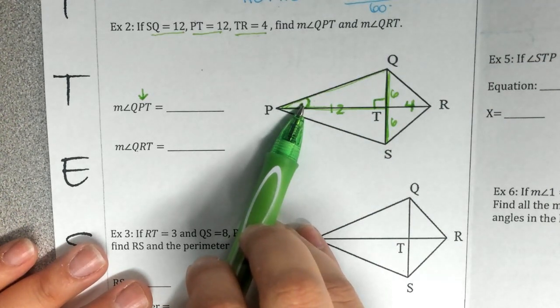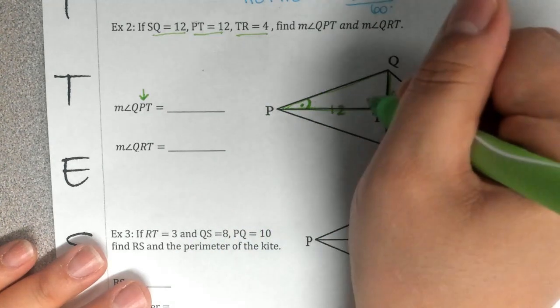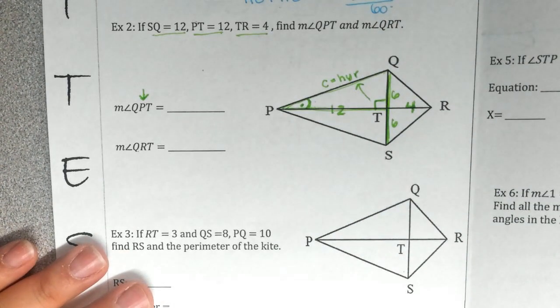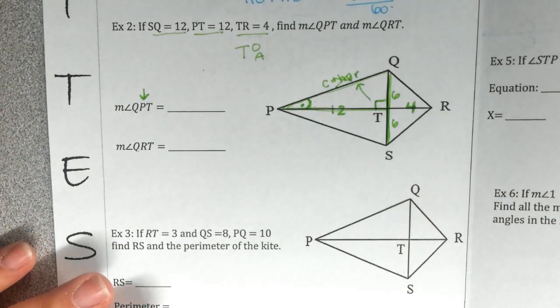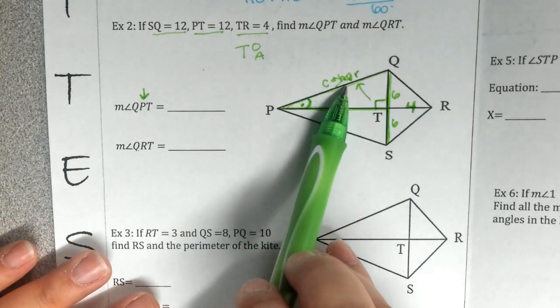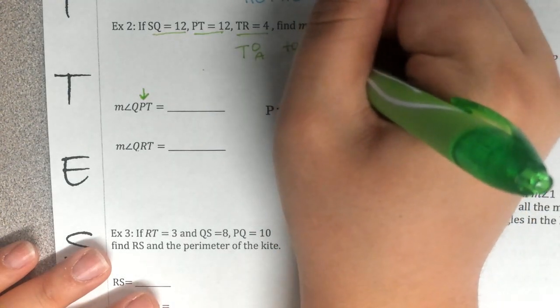How do I figure out an angle if I have no other angles? I label mine C. Do I have the hypotenuse? So I'm going to do SOHCAHTOA. Which one am I going to do? TOA. We have not done SOHCAHTOA in a whole unit, right? We're going to be using SOHCAHTOA today and tomorrow and on the assessment. So let's remind ourselves. If I don't have the hypotenuse, I'm going to do TOA. So I'm going to do the tangent.